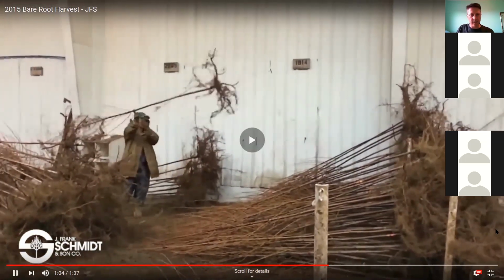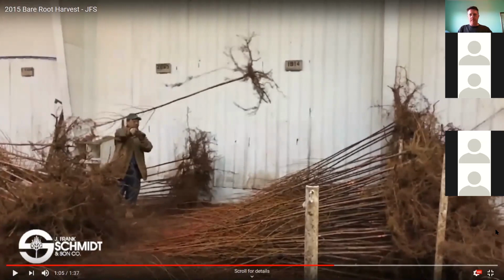Okay, I want to pause this. So you can all see he's storing that tree, right? What I want you to notice is, there's no soil on these, but the root system is very broad and very shallow. I do want to spend some time talking about this later on.